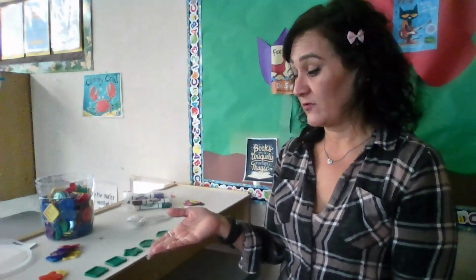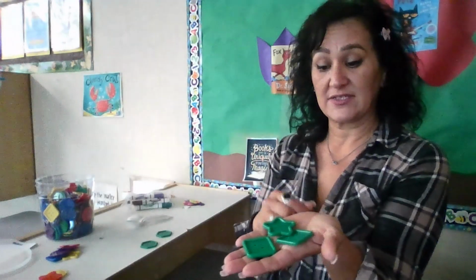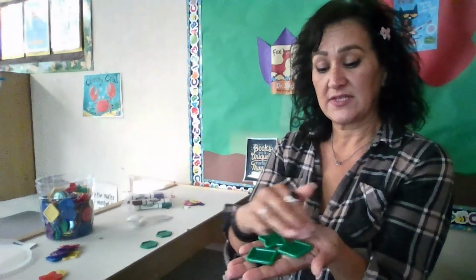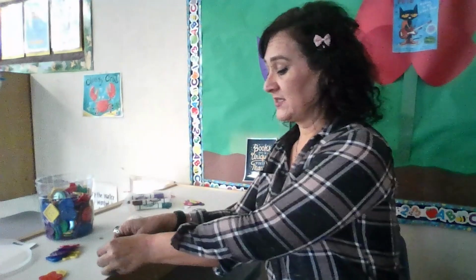So what that does is that gives the children an idea of what 3 looks like. Oh, okay, there's 3 objects there. I see 3. So the word 3 makes sense when they see 3 objects. They make that connection to 3 objects.